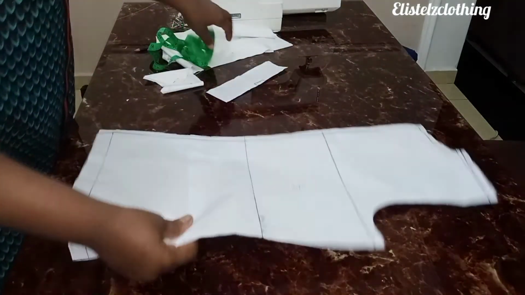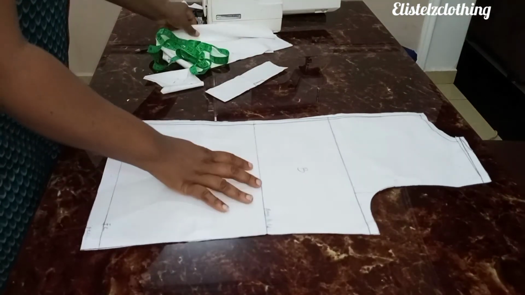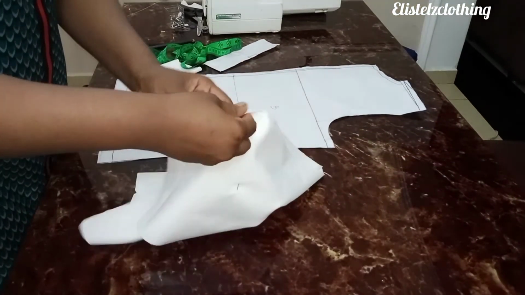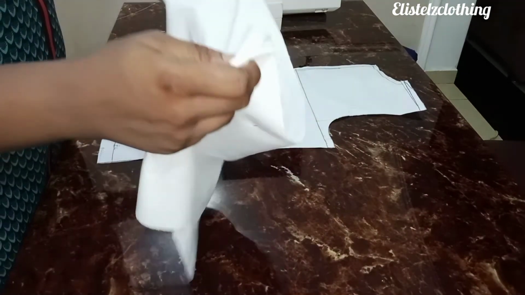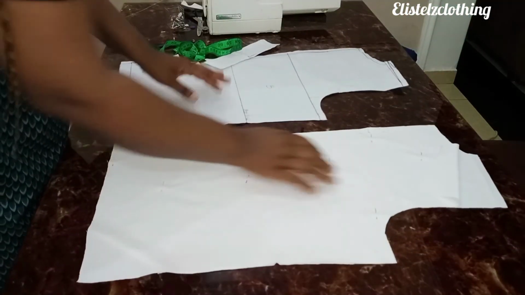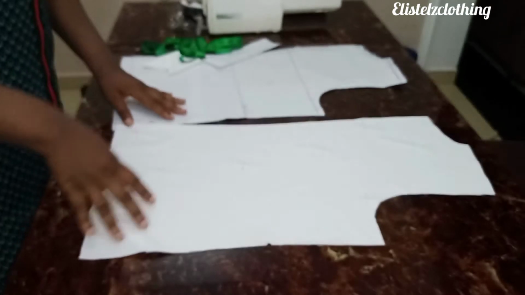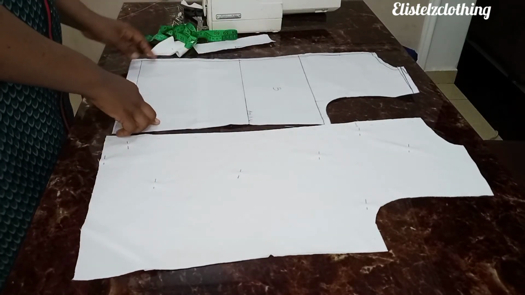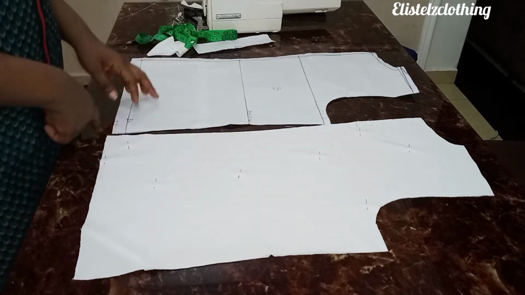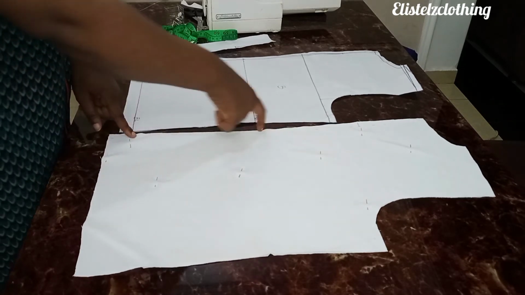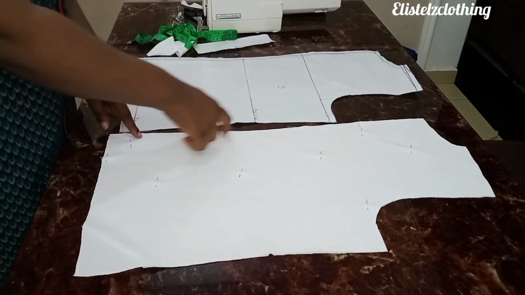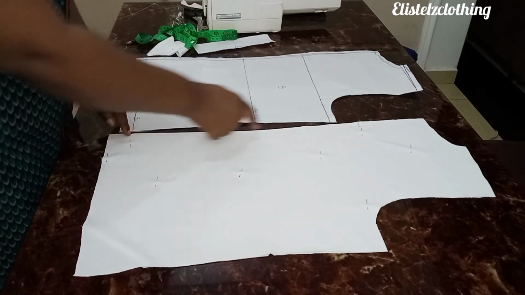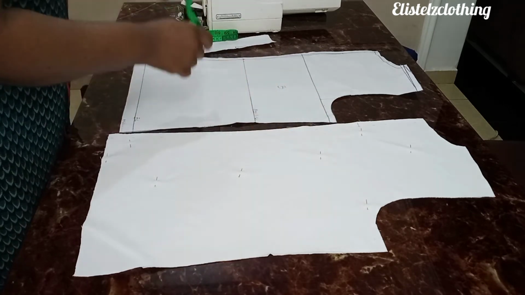Okay, so here is the back pattern. I also went ahead to transfer that to fabric. So here's my fabric for the back pattern. I have transferred. Okay, so remember our 0.5 joining. I told us that there is going to be a joining at the center back. So I have my pencil marks. No, this is white. So I have my pencil marks at the center back. Okay, so I'm going to go ahead and stitch on this 0.5 allowance that we have.